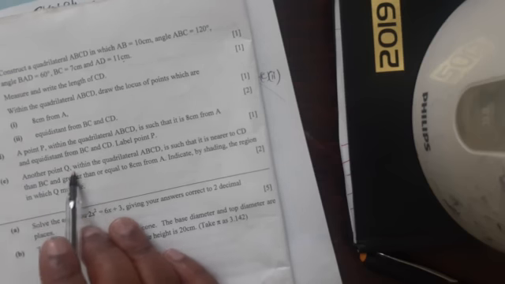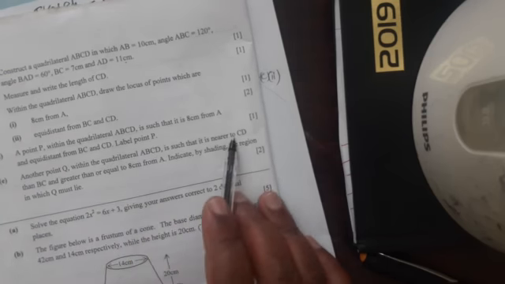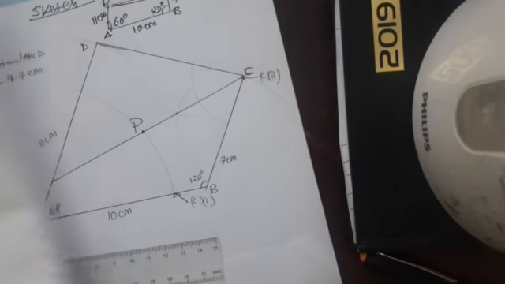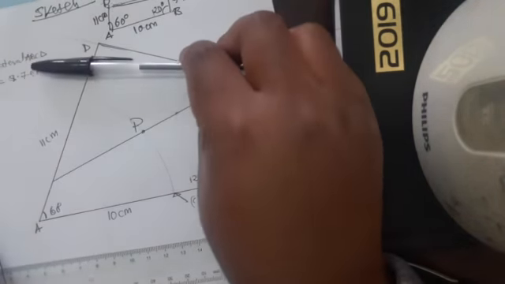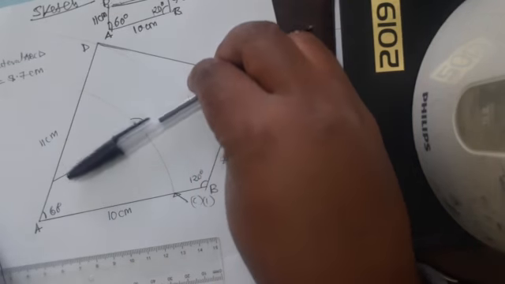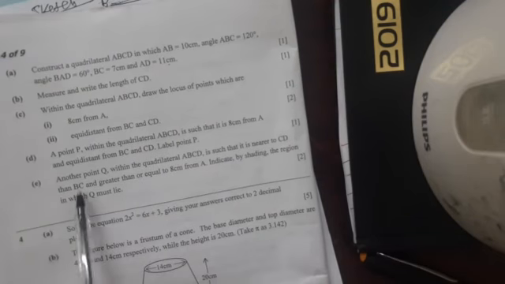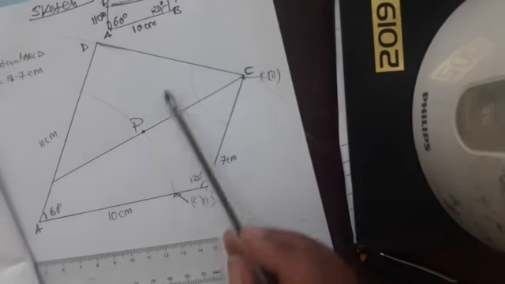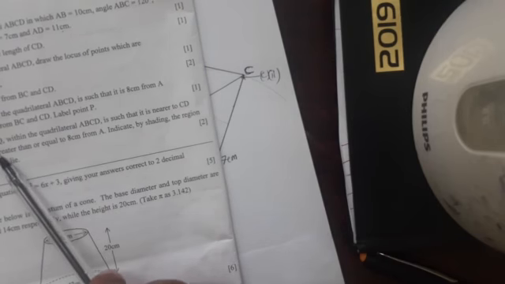Then D, another point, Q, within the quadrant ABCD, it is such that it is nearer to CD than BC. So when you are moving from this line, you come here, you are approaching CD. When you are moving from there, coming here, you are approaching what? BC. So we are saying this one should be nearer to CD, meaning that it must be this side, not down. All right?